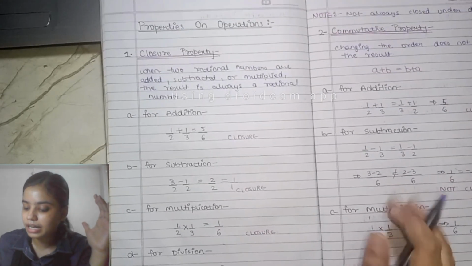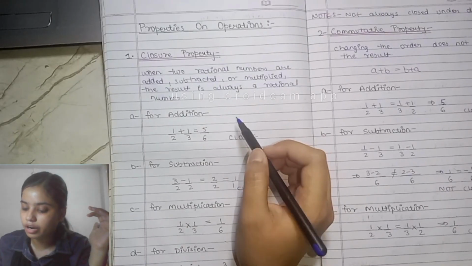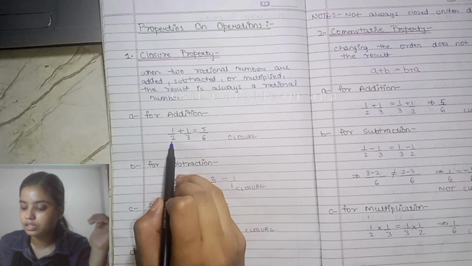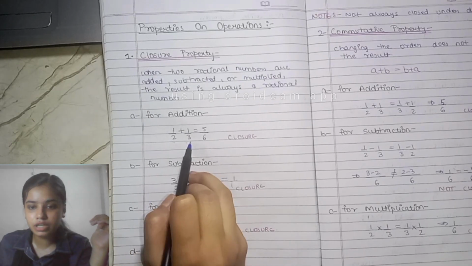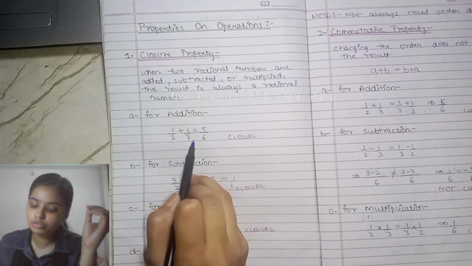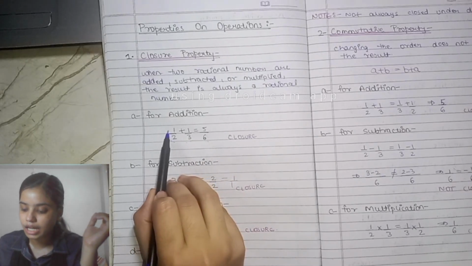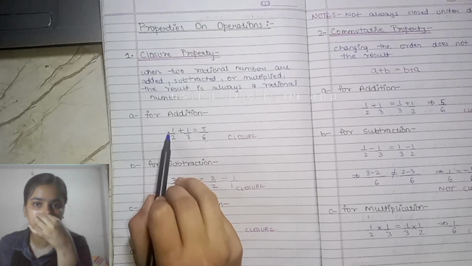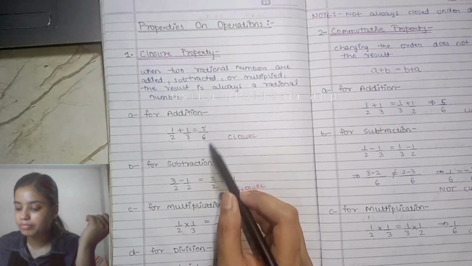So first we apply it to addition. For addition, I have taken an example here: 1 by 2 plus 1 by 3. We are going to take the LCM over here. So 3 2s are 6 and 2 3s are 6. So here it will become 3 and 3 2s are 6. So here it will become 2. So 3 plus 2 will ultimately give us 5. So our answer is 5 by 6.